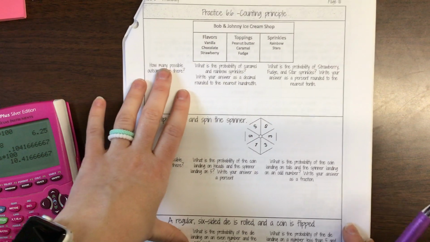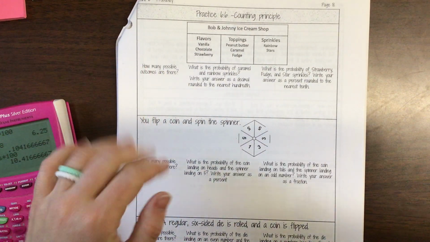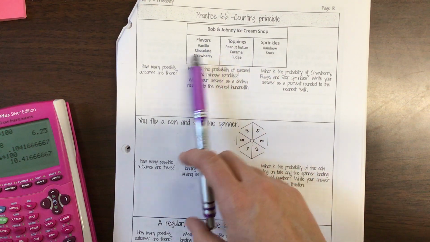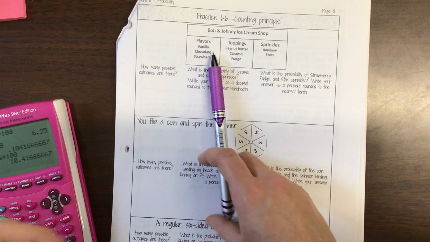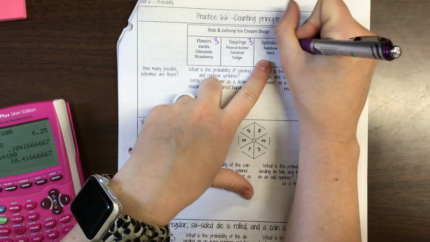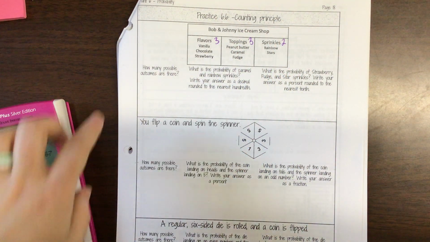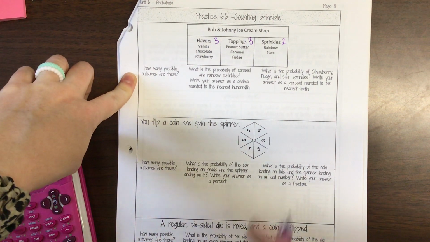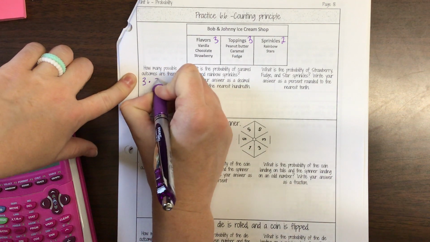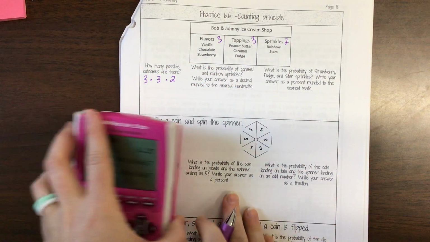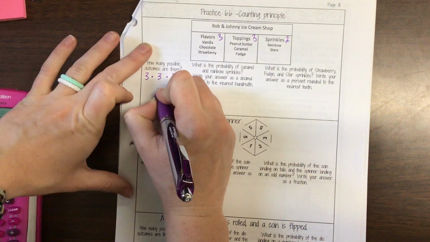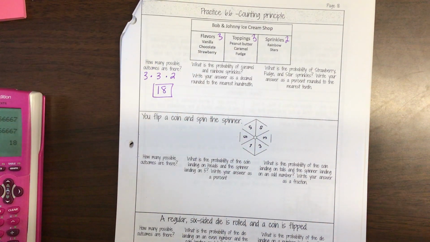All right, so I'll get you started on a couple of these. So here we are at Bob and Johnny's ice cream shop, and there's 3 flavors. There's 1, 2, 3 toppings and 2 sprinkle options. So to get the total number of outcomes, you're going to take the number of options times each other. So you're going to do 3 times 3 times 2 is 18. Okay.